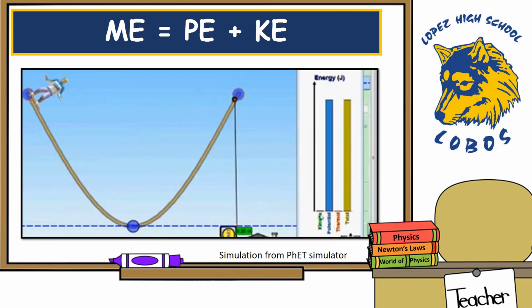Okay, so let's take a look at another example. Let's look at the skater. When the skater is at the top of the ramp, he has the highest amount of potential energy due to his height, which is shown in blue.